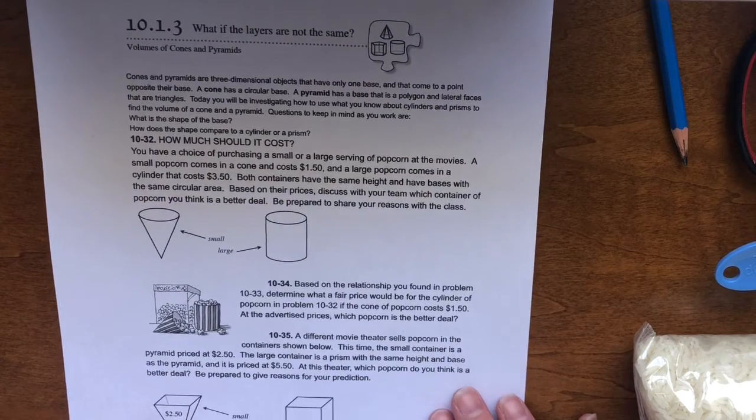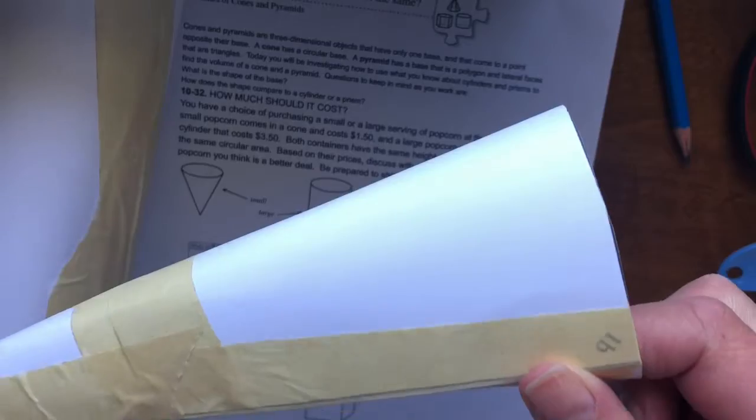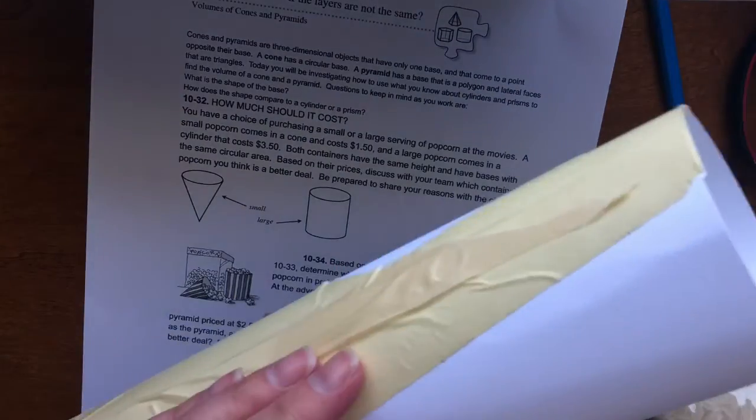Talk. All right, based on the relationship you found in problem 1033, determine what a fair price would be for the cylinder of popcorn in problem 1032 if the cone of popcorn costs $1.50. At the advertised prices, which popcorn is a better deal? Okay, so what we're going to do is figure out how much, because this is obviously smaller than this, right?